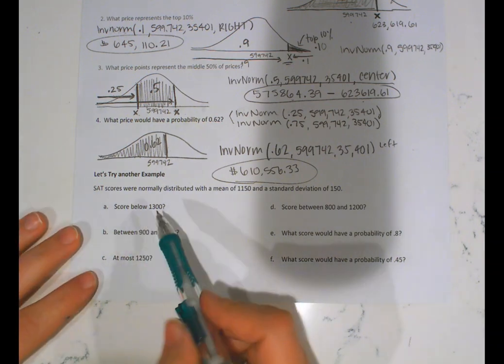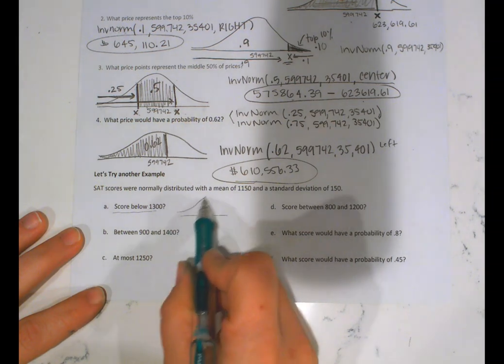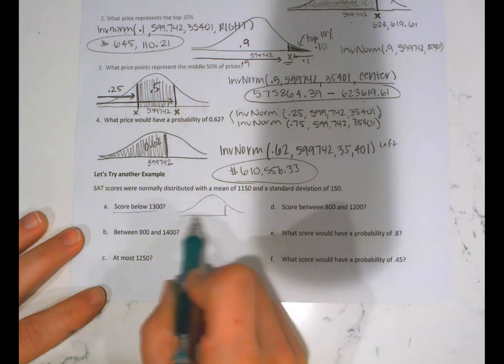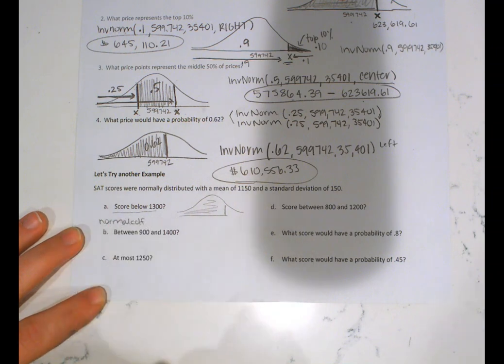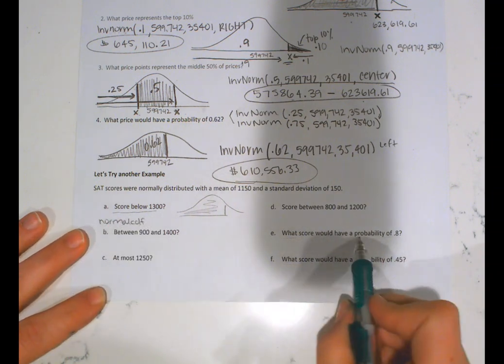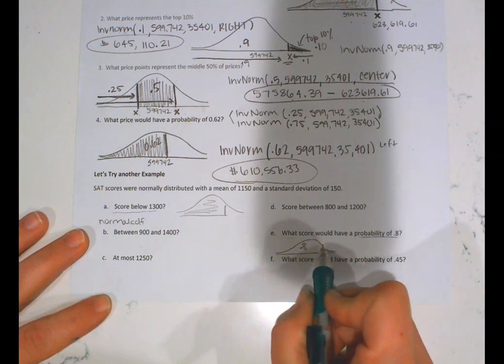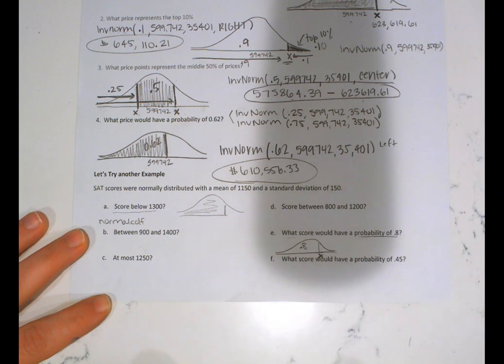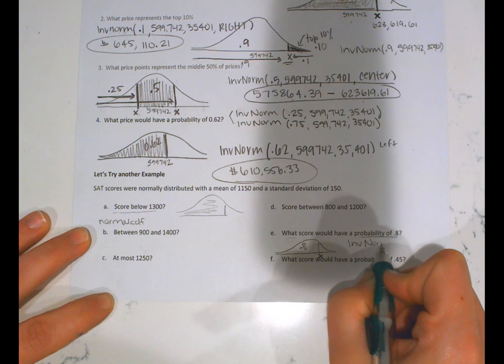So for instance, this one is giving us a score. So then I have my mean, this is my score, I'm looking for that area. So this would be a normal CDF problem. This one, what score would give us a probability of 0.8, means I know that my area is 0.8. What is that score that represents that cutoff? So then we would be using our invNorm. So just be careful that you're using the right thing when you're doing your work, but you can check your answers on Schoology when you're done to make sure you're feeling good about today's notes.